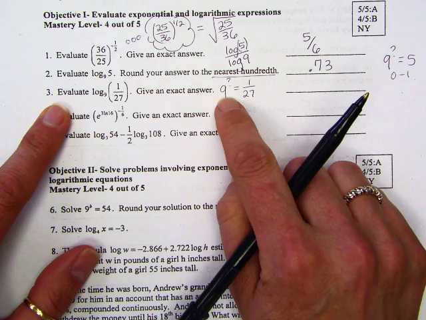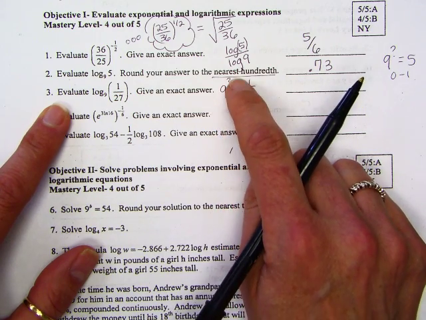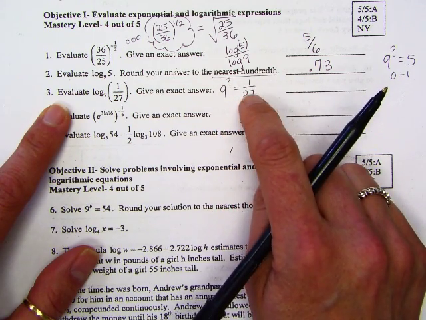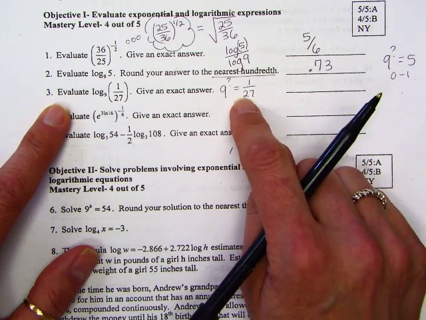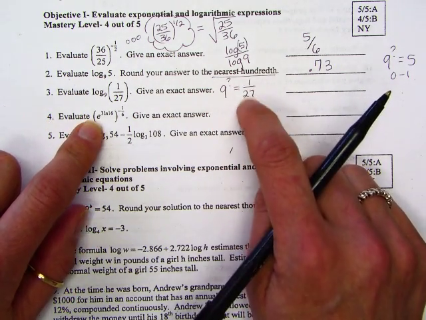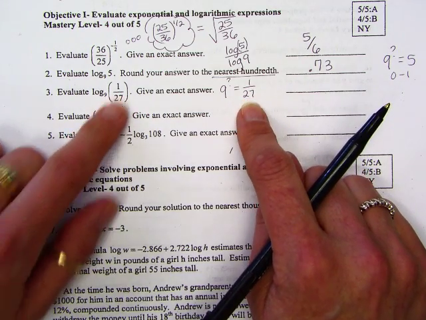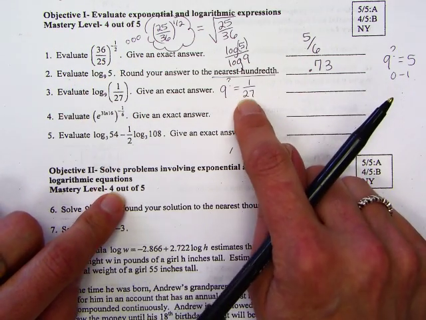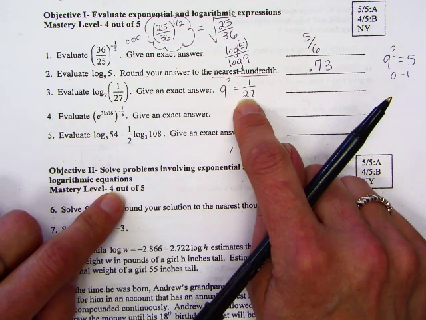But again, I know that 9 to the first is 9, and 9 squared is 81. And how do I get 1 over that? And how do I make it 27? Okay. Again, I'm thinking that if it's going on the bottom, it's got to be a negative power, right? That's what we were talking about up here. Negative powers make things go in the denominator.